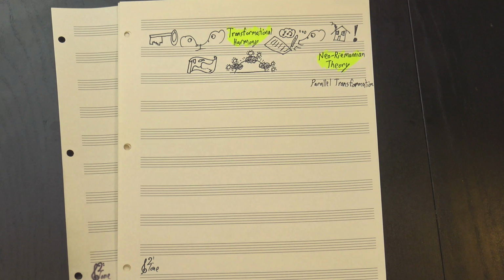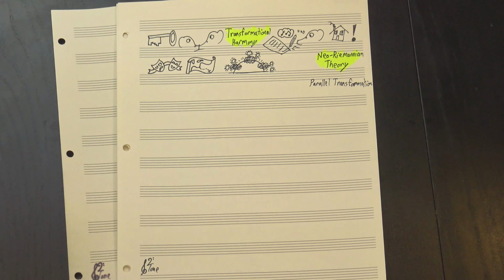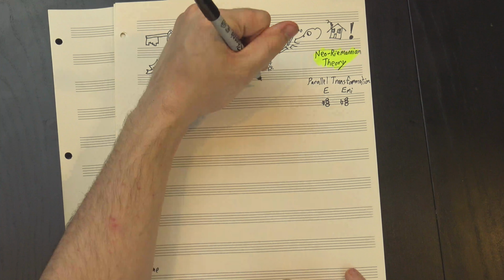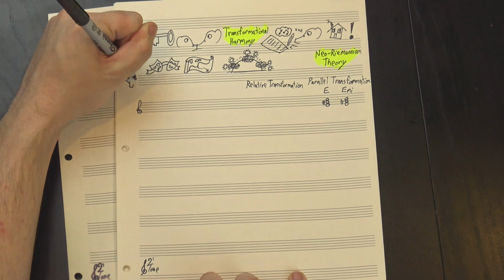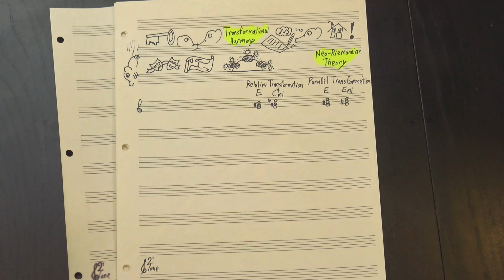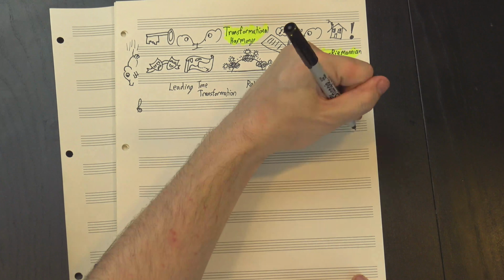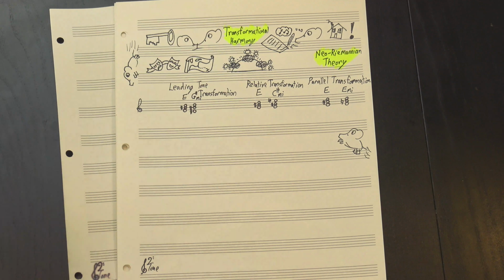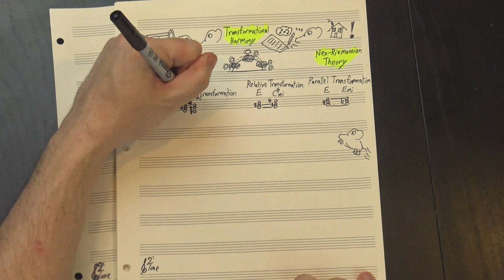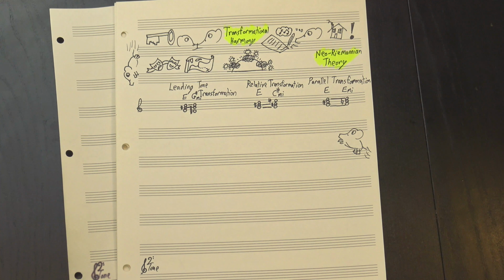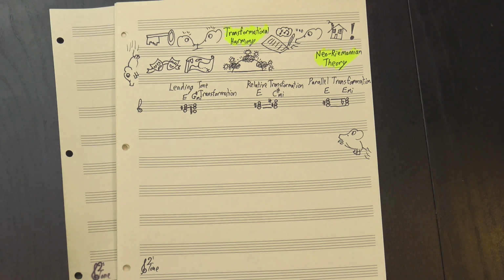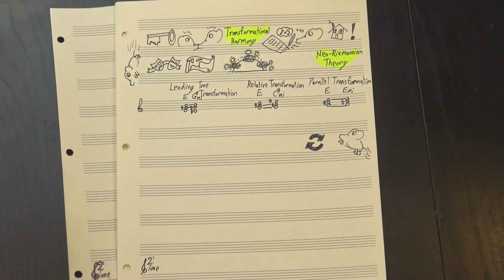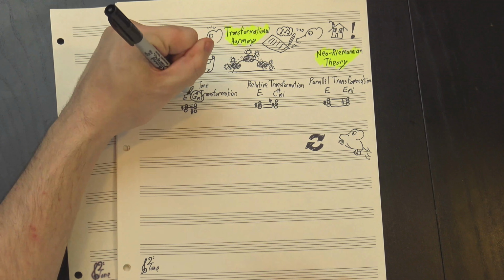The first is the parallel transformation, which is where we just switch chord qualities, like moving from E major to E minor. Second is the relative transformation, where we drop down to the 6th chord, like E major to C sharp minor. And then there's the leading tone transformation, where we go up to the 3 chord, like E major to G sharp minor. Each of these minor chords is only 1 note different from our E major triad, so it seems like a pretty good measure of closeness. They also work in reverse. If we apply a leading tone transformation to G sharp minor, we get back to E major.